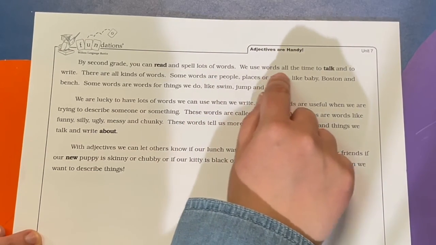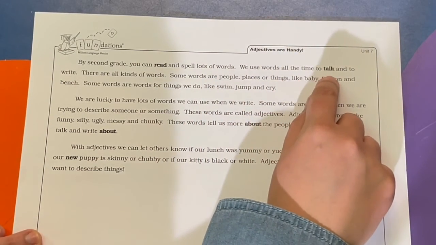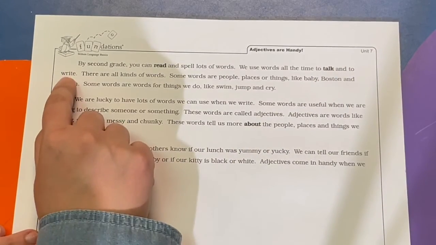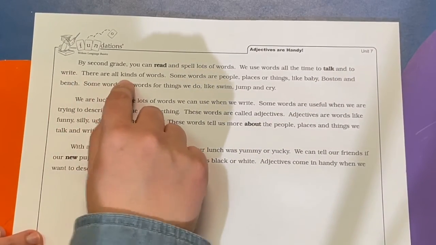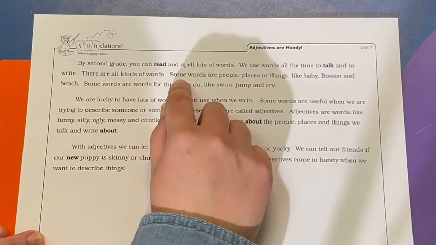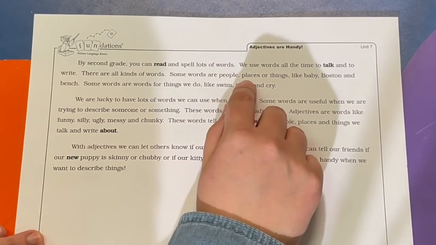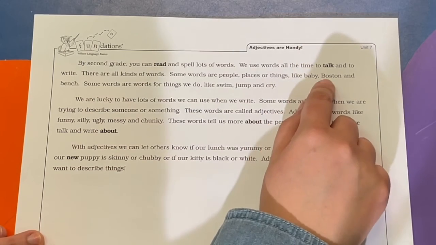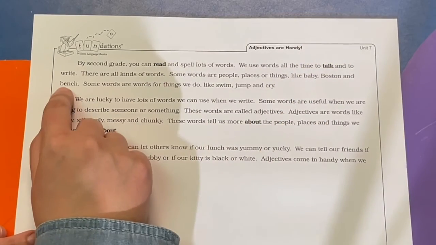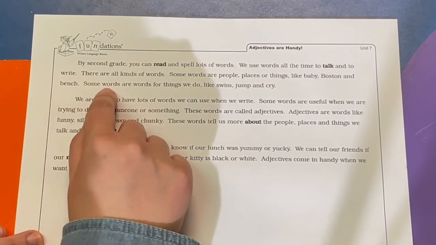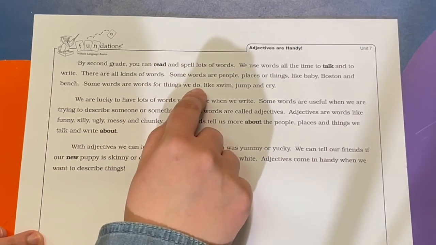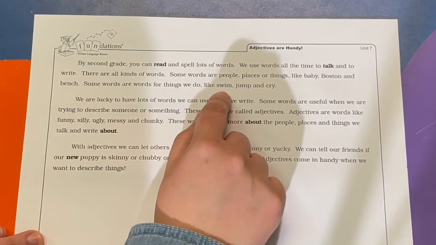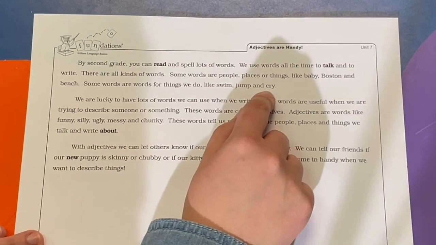We use words all the time to talk and to write. There are all kinds of words. Some words are people, places, or things, like baby, Boston, and bench. Some words are words for things we do, like swim, jump, and cry.